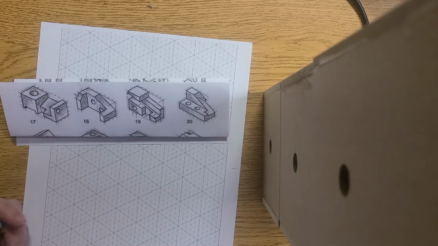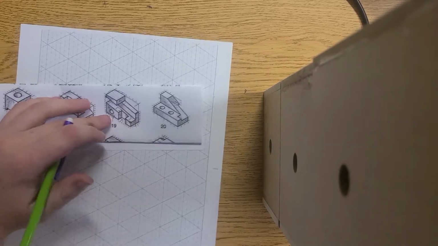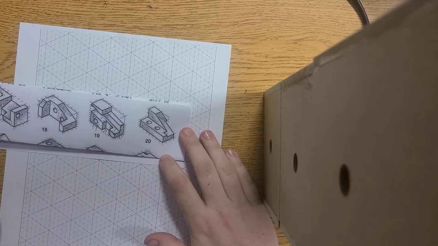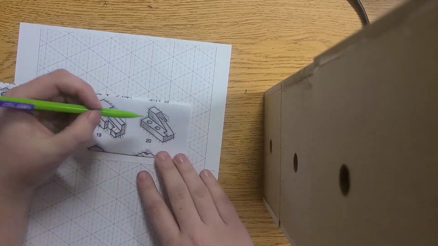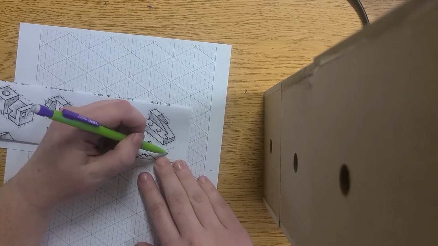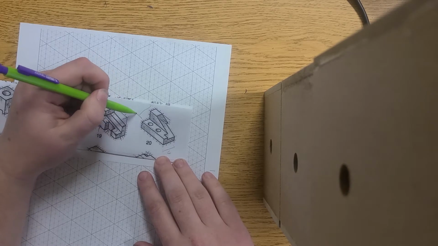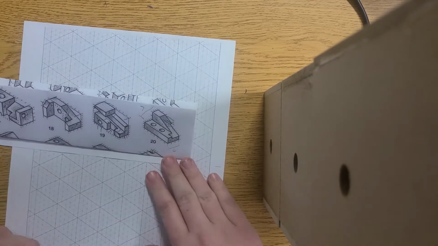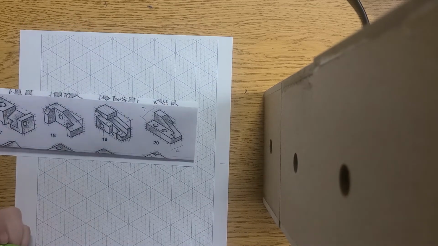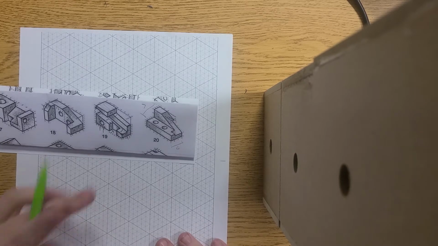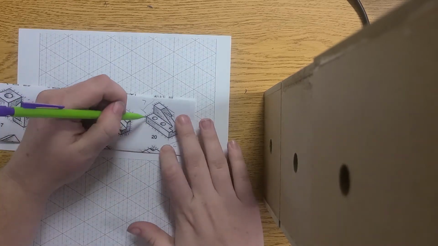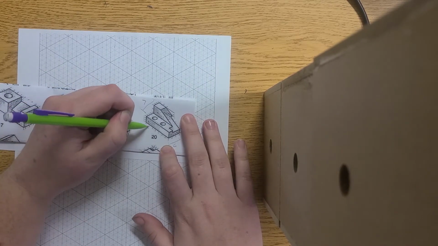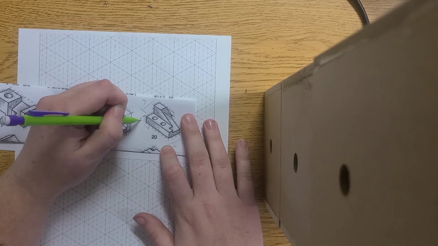Okay, hi everybody. So here we are with number 20. Number 20 does have a little bit of a trick to it. If you notice right off the bat, we're 6 here, but if you count over here, we're 7. It's because of this little indent right here. So make sure you keep that in mind when you're drawing 20 because it can trip you up a little bit. Okay, so first thing we're going to start with is going to be this 3 by 14 rectangle.